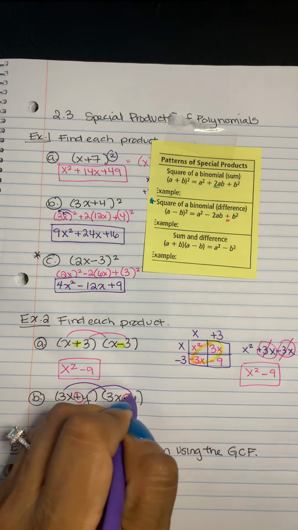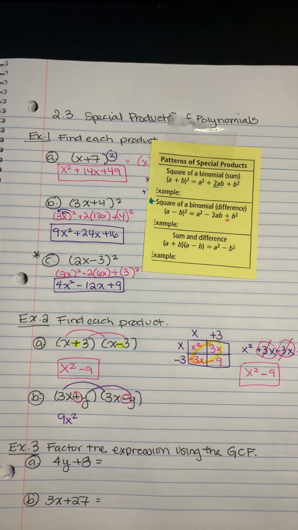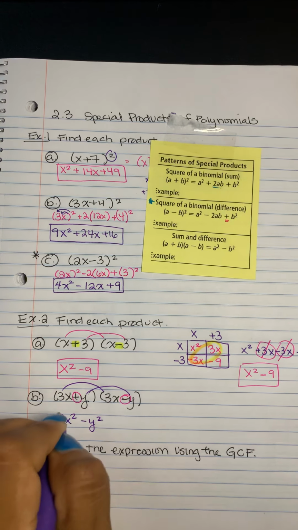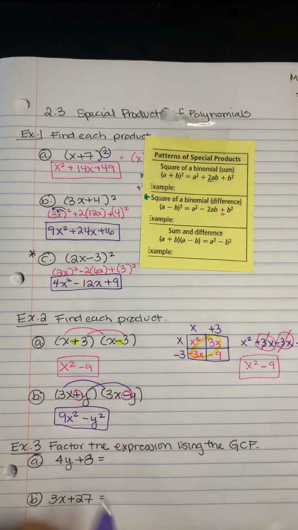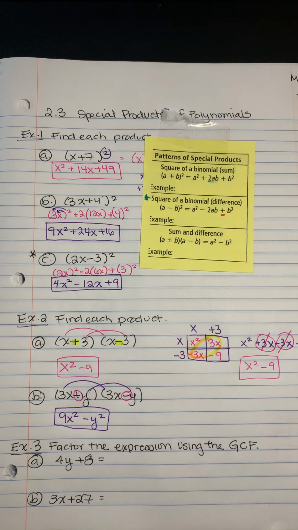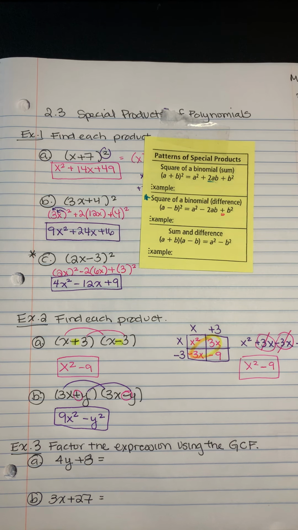And you're going to multiply y times a negative y, and that's going to give you -y squared. Again, notice how the middle term is not there. It's canceled out because of the plus and the minus sign.